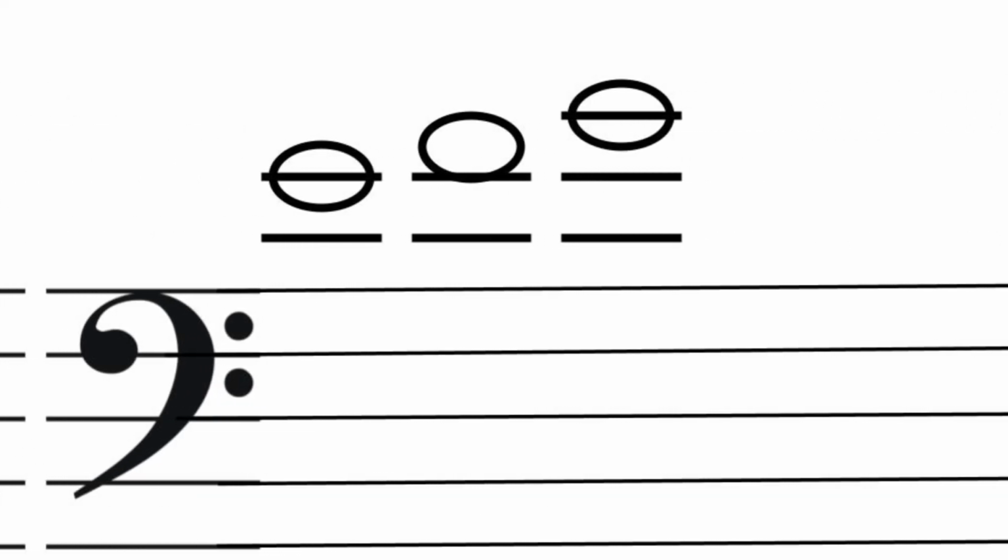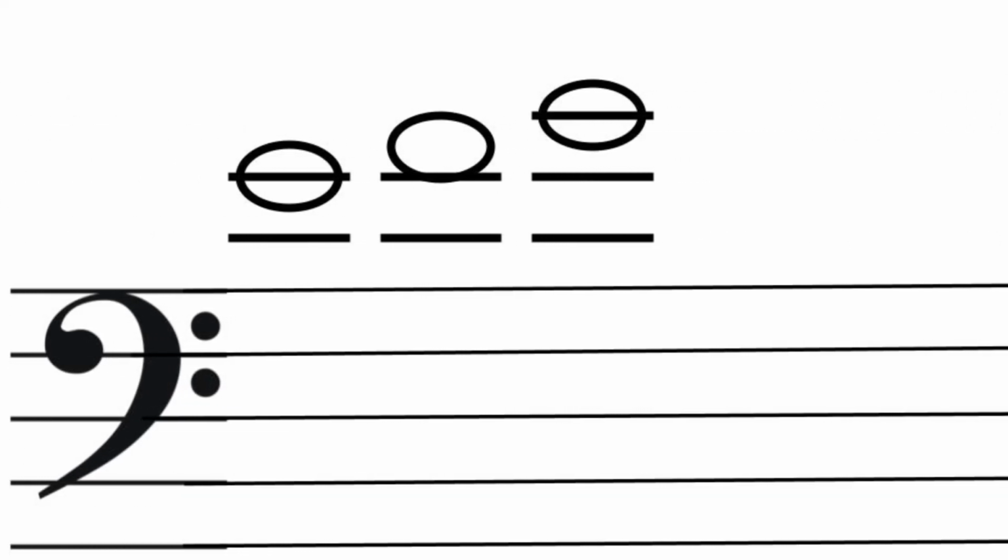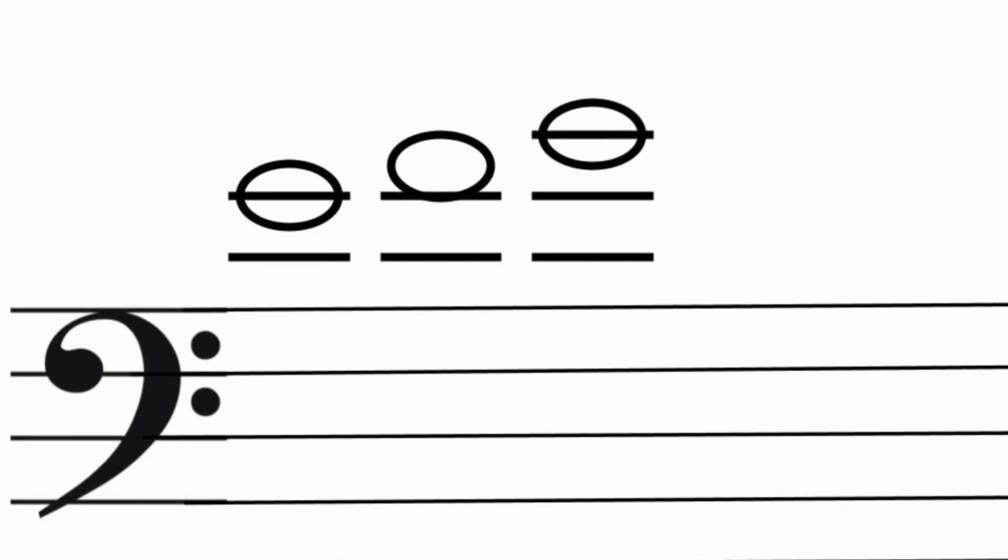Bass clef, we've got ledger lines. And before you start complaining about ledger lines, you have ledger lines if you read in treble clef too, just they're in a different spot. We'll get to them later. So bass clef, we're starting with ledger lines. Your high E, your first string, is 2 ledger lines above the staff. So you have E, 2 ledger lines, F, the space above the second ledger line, and G would be 3 ledger lines above the bass clef.